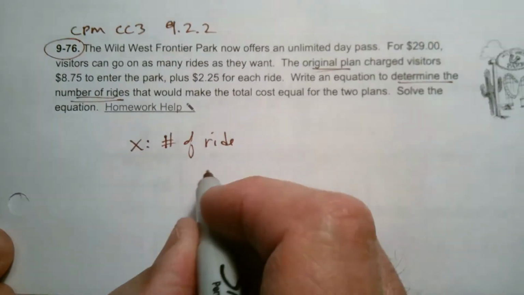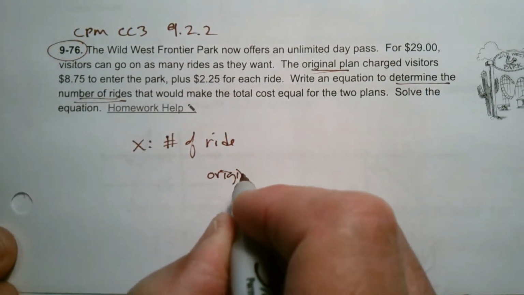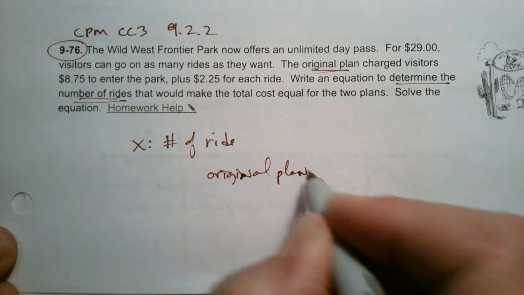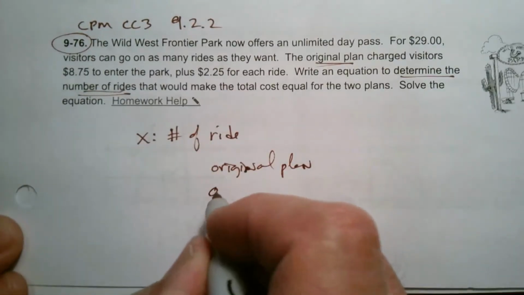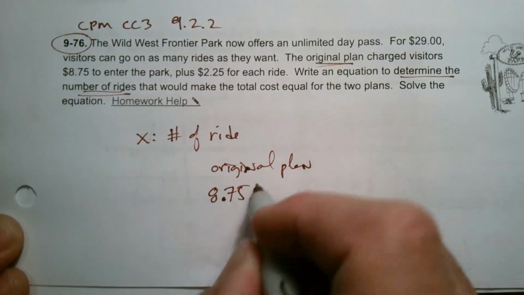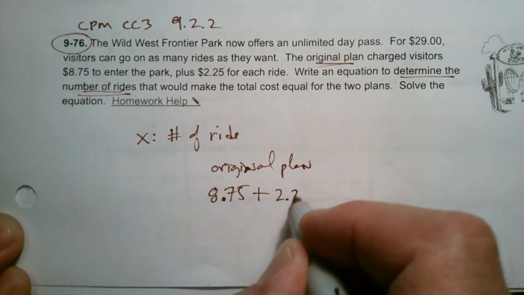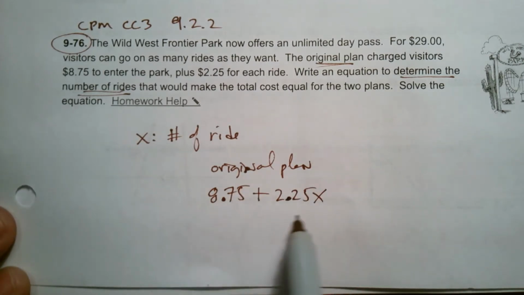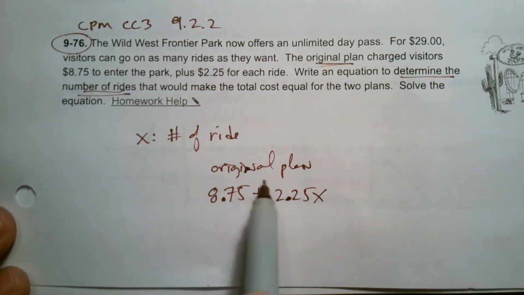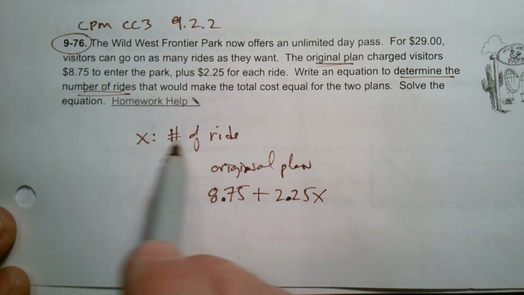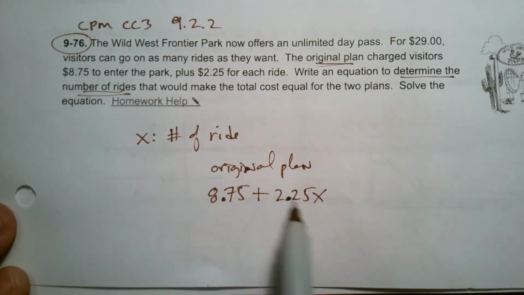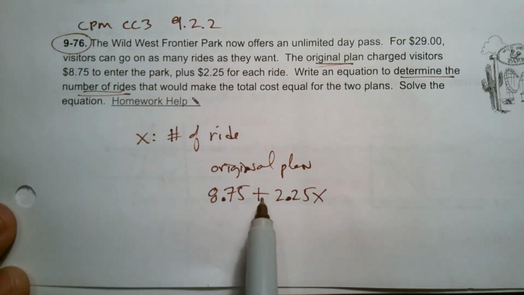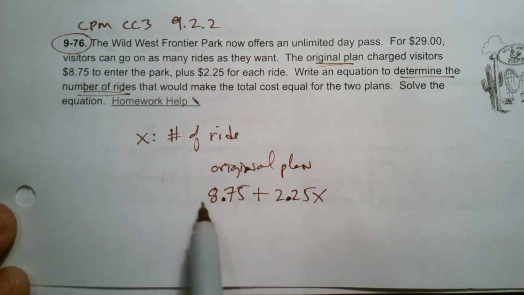If I look at the original plan, its expression would be what? It's $8.75 to enter plus $2.25 per ride, so that's going to be 2.25x. That is the expression to represent the original plan, based on x being the number of rides. We don't know how many rides we're dealing with, so I'll call it x. The $2.25 per ride is the multiplication, plus the entry fee, which is a one-time constant charge.